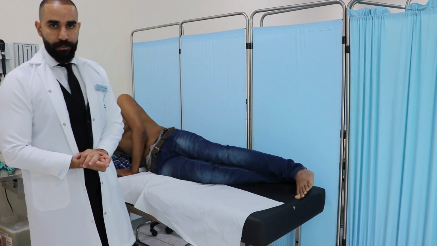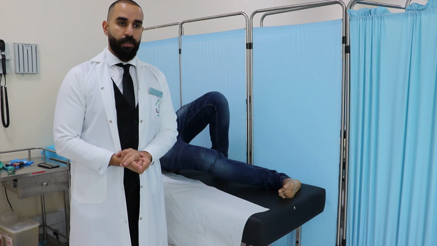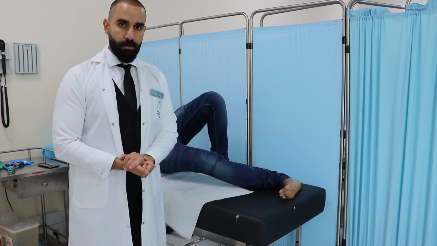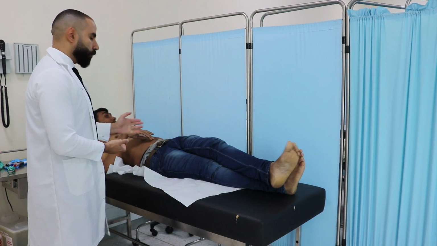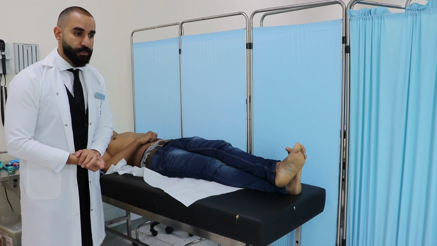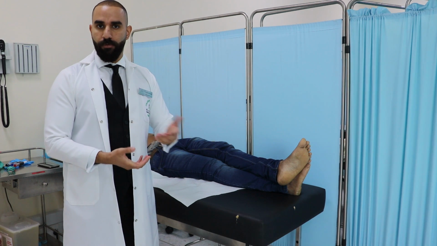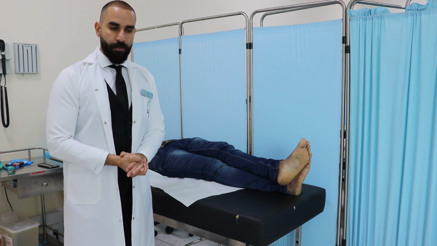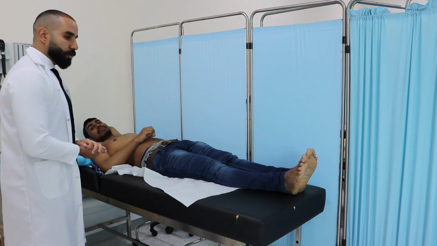Now, to conclude my examination, I have to mention that I have to do the full upper and lower neurological examinations along with the abdominal examination, as there are some abdominal pathologies that may radiate or present with back problems. So this is the end of the session.